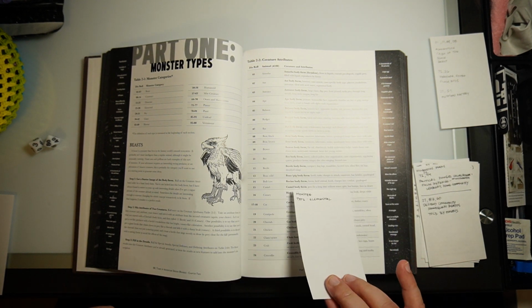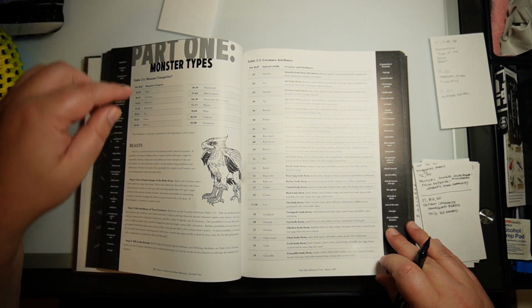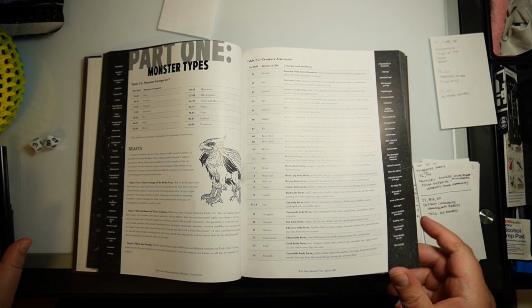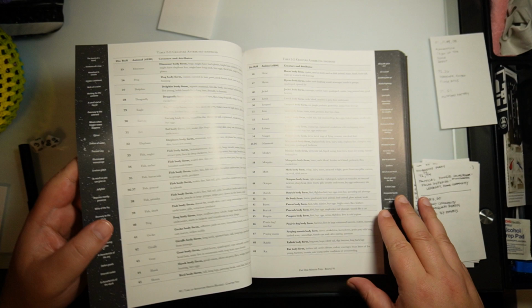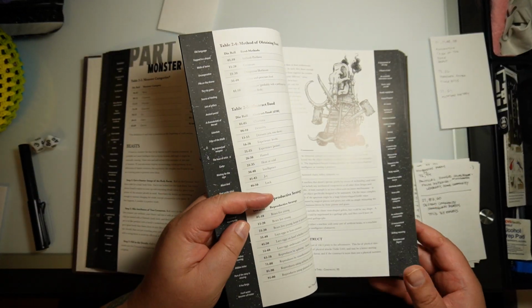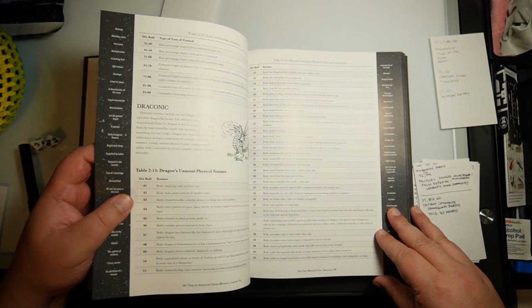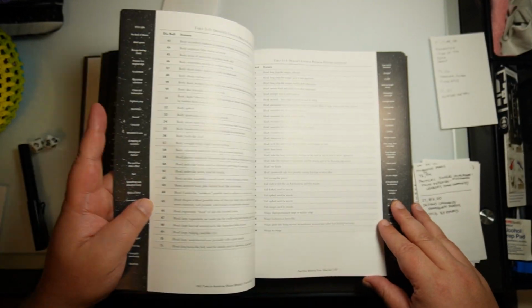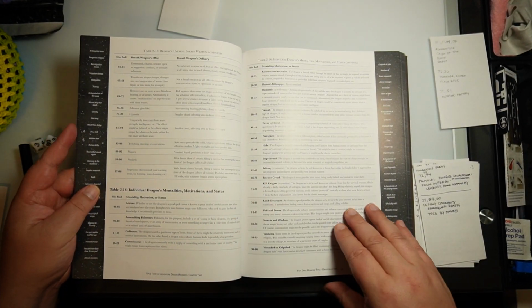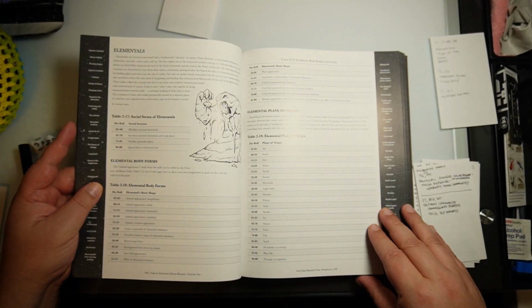Okay. And then we go to the elemental section, which, let's see here, beasts, constructs, draconics, more draconics, elementals.